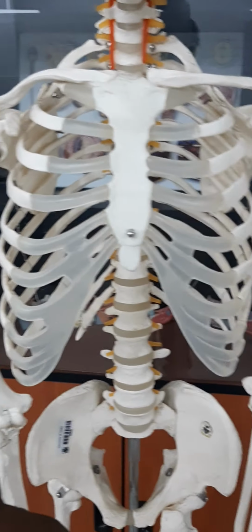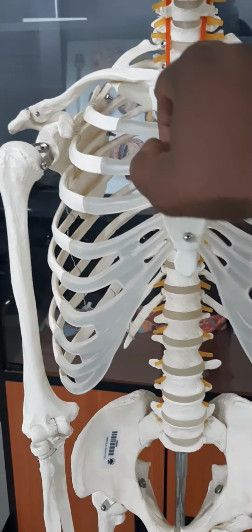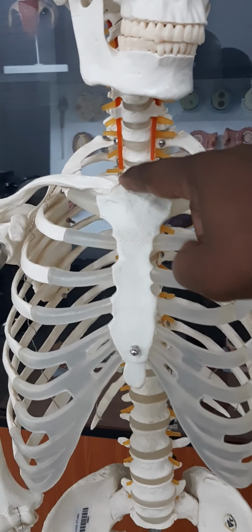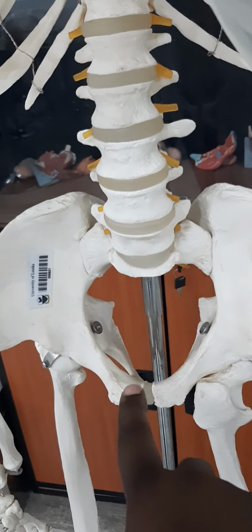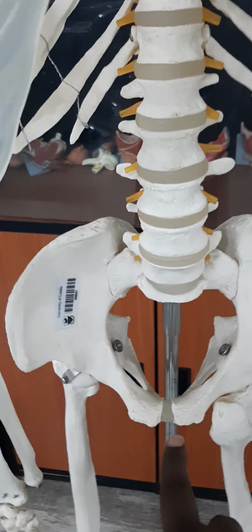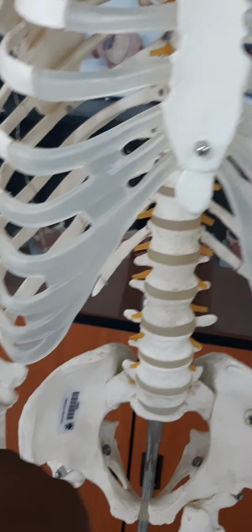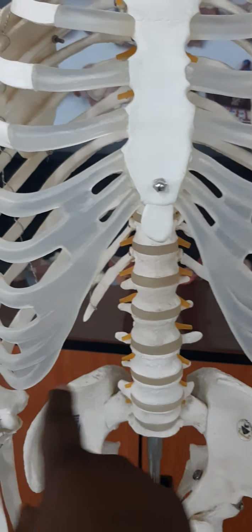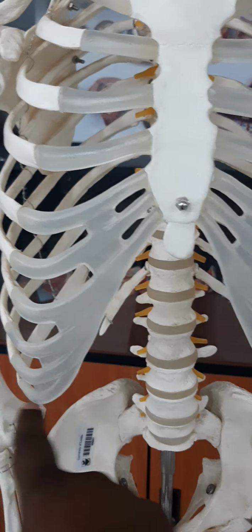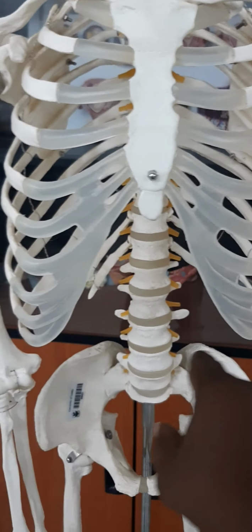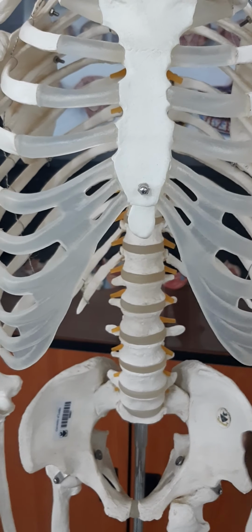Then a line that you would draw midway between this bone, which is called the suprasternal notch, and this area, which is called the pubic symphysis, is the transpyloric plane. The transpyloric plane runs like this.